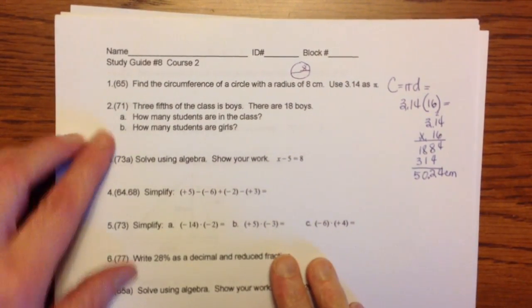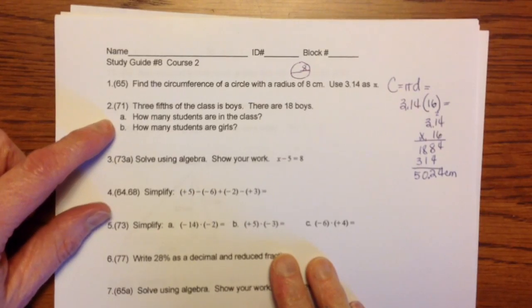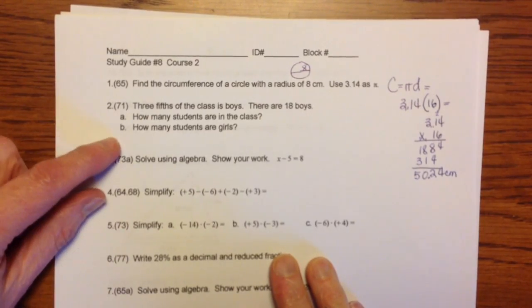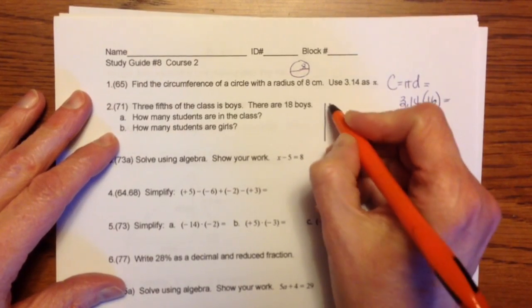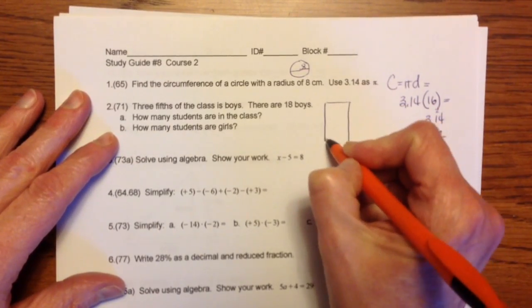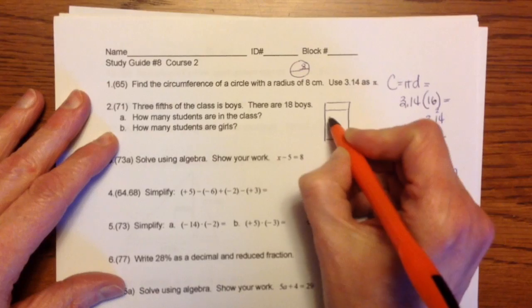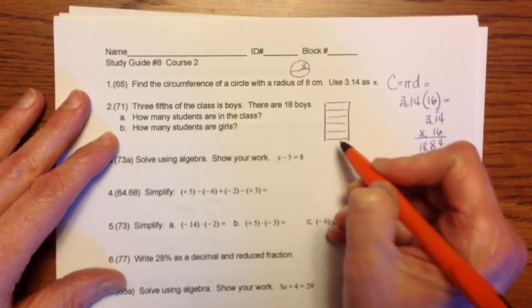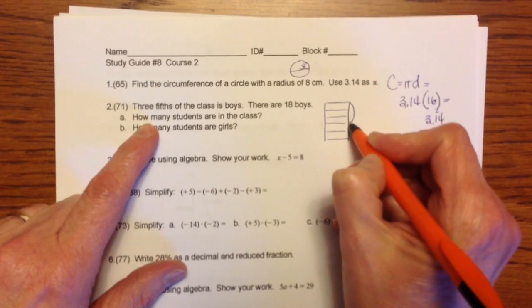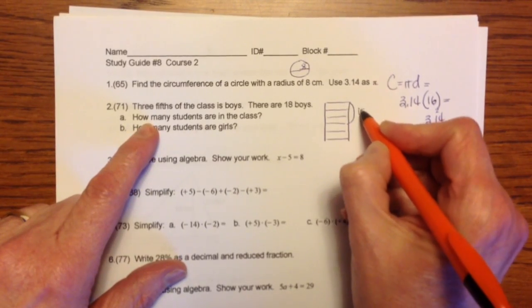Number 2, 3/5 of the class is boys. There are 18 boys. How many students in the class and how many are girls? Well, if 3/5 are boys, let's draw a rectangle with 5 sections. 2, 3, 4, 5. And 3 of those will be the boys, which are 18.